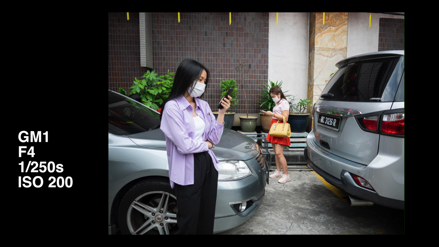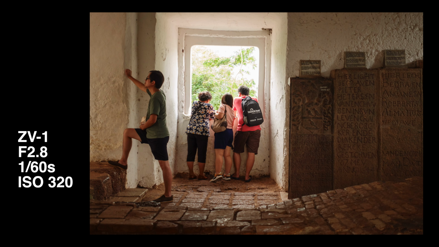and especially if you're using a tiny sensor camera like this ZV-1, which has very little control over the depth of field. The P mode is even better on cameras like this, but it works so well with any camera, whether it's a full frame camera, APS-C camera, or 1-inch type sensor camera or micro four thirds, whatever. P mode is, in my opinion, the best and easiest for all kinds of general shooting.